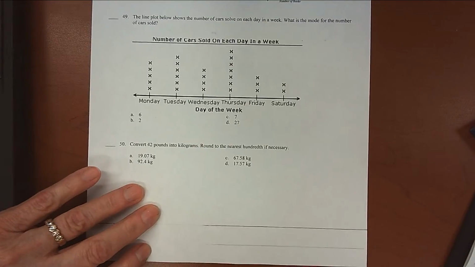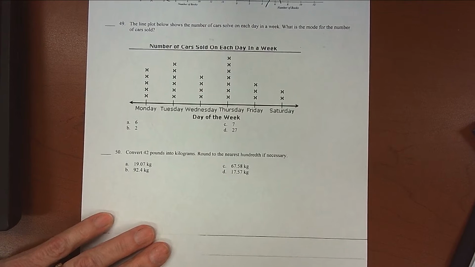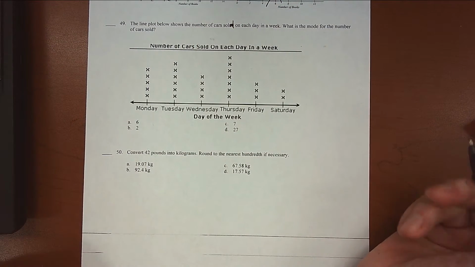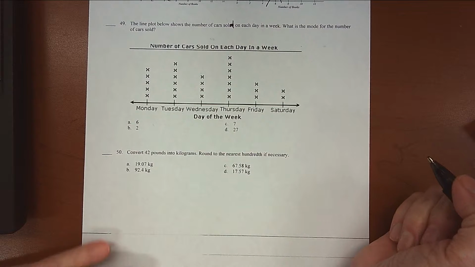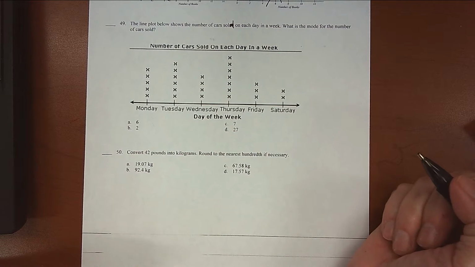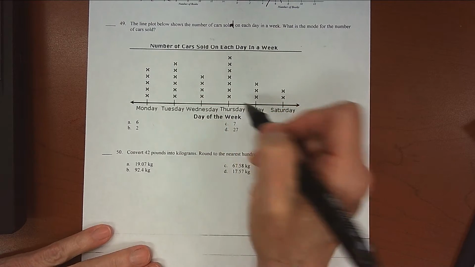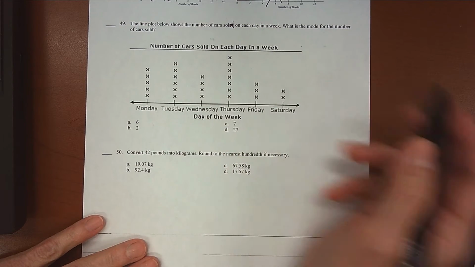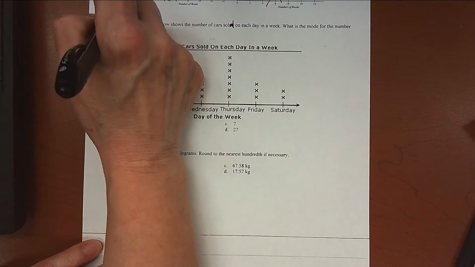The line plot below shows the number of cars, this actually should say sold here, on each day in a week. What is the mode for the number of cars sold? So we're looking for the largest number of cars sold, and we can see 1, 2, 3, 4, 5, 6, 7 is going to be our largest number of cars sold, which is C.